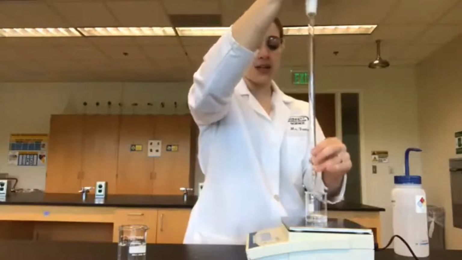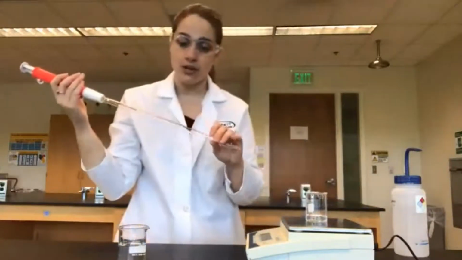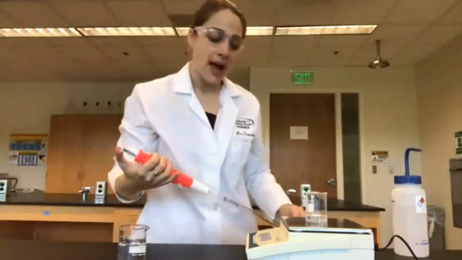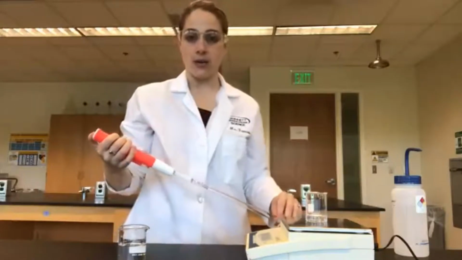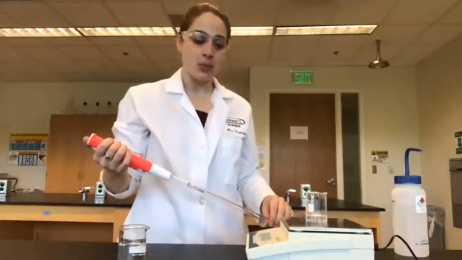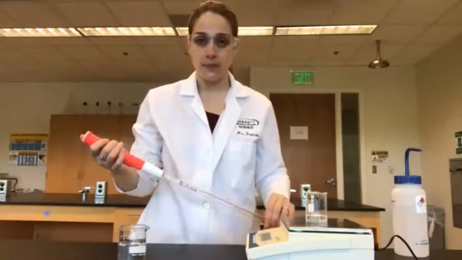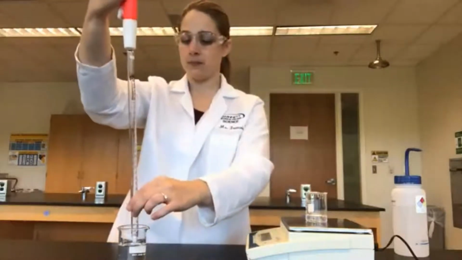So we've just added 10 milliliters of water using our graduated pipette. Our new mass is 38.39 grams. Let's add our second.